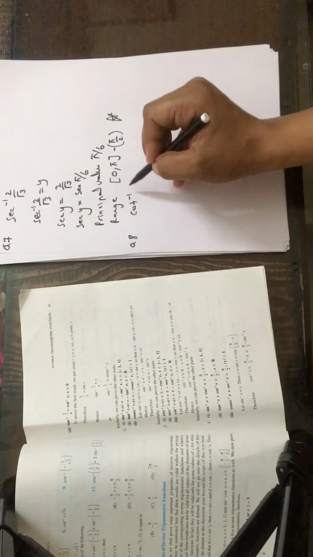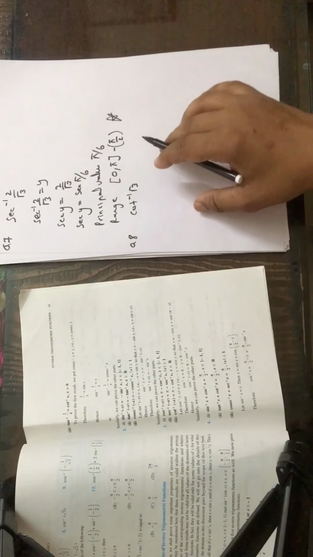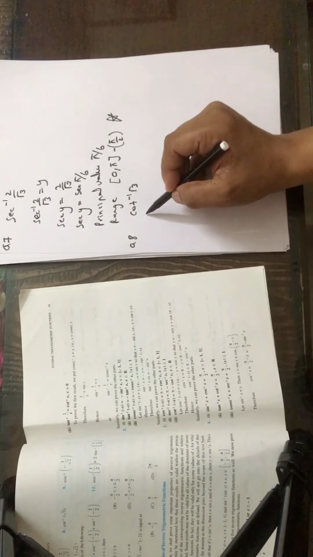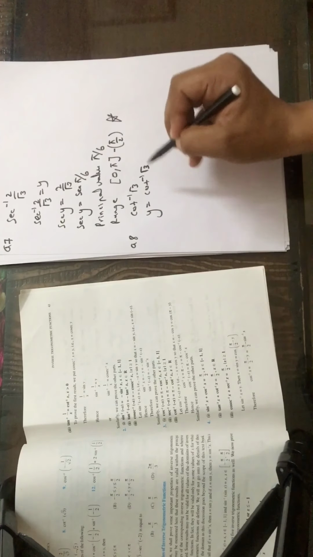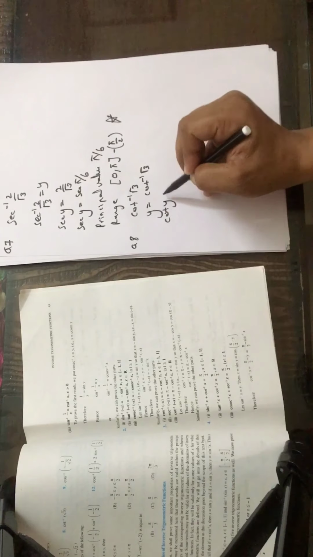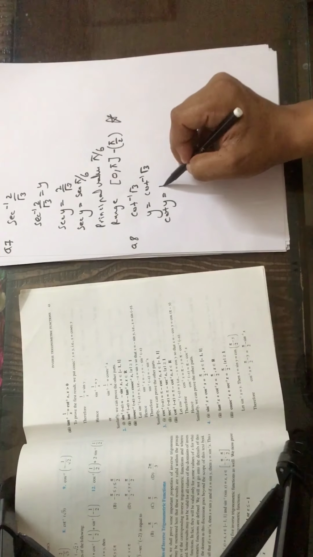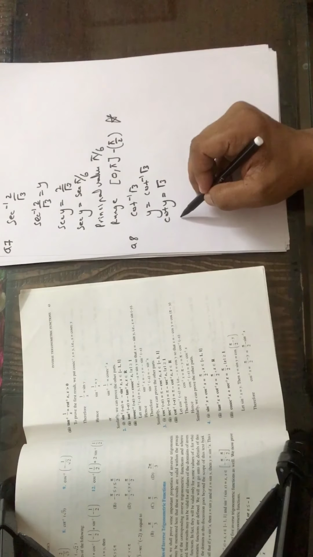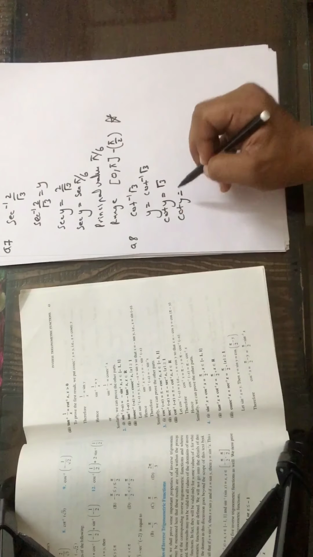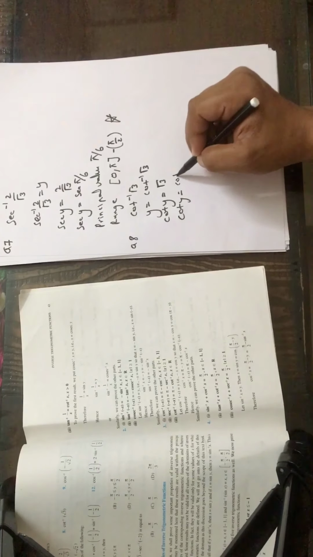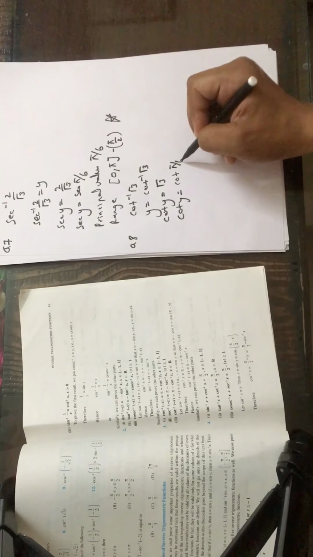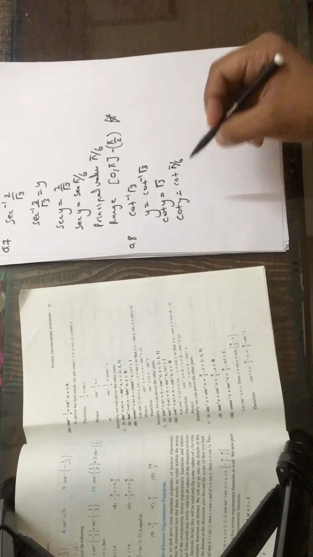Cot inverse root 3. Let's suppose this as y equals cot inverse root 3, cot y. Let's move on with some pace. Now you have understood. Now cot y equals, now remember what was there, root 3. Quick. It was again cot. You'll be surprised to see the value pi by 3.